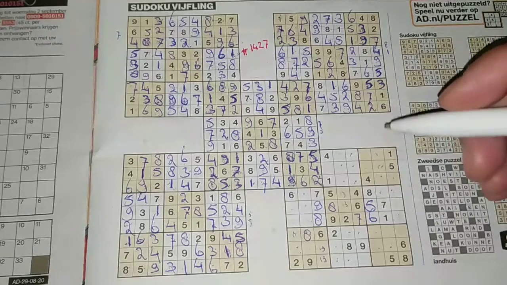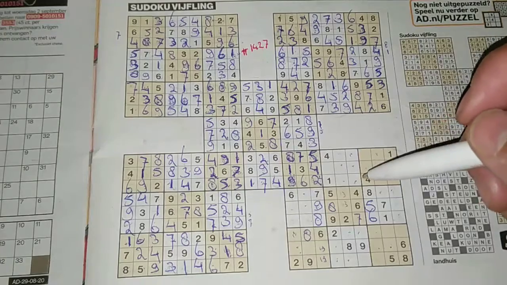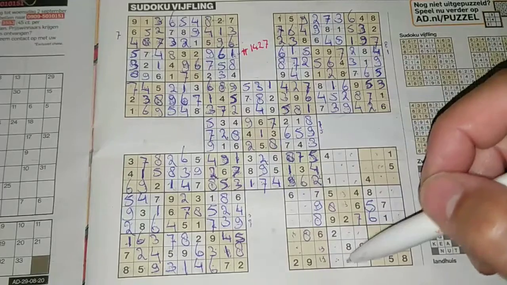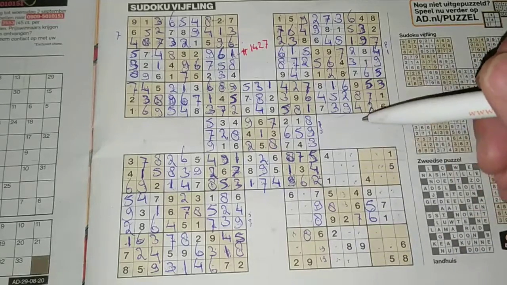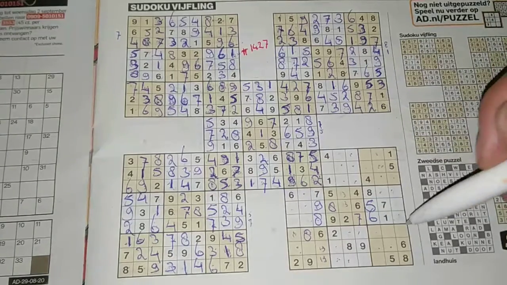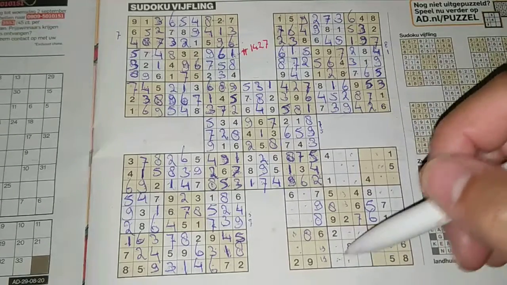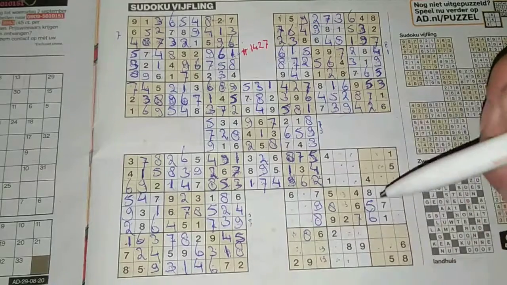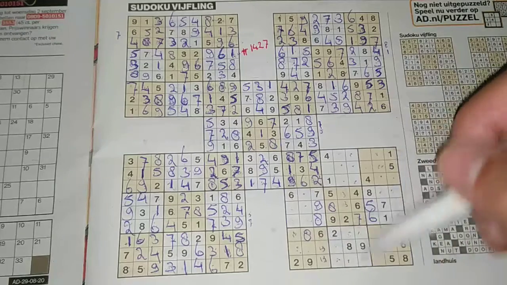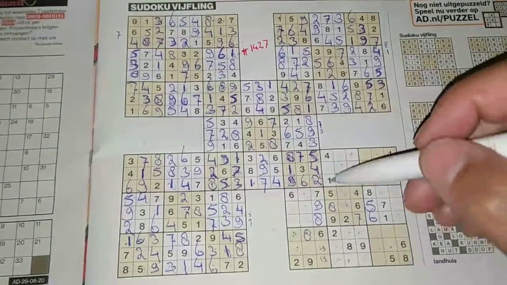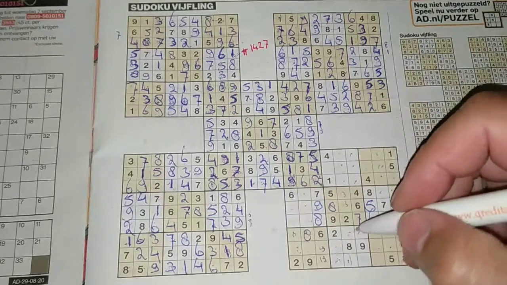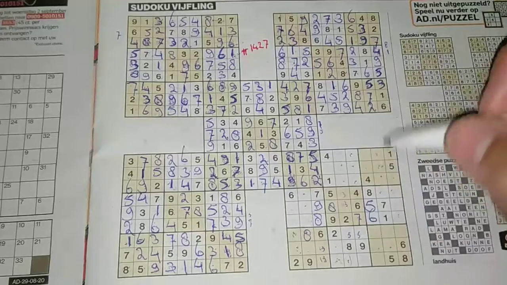In this big square, one of the missing numbers is 5. We see here 5, no 5 in these 2 boxes. There are 5, no 5 in these 3 boxes. So the 5 could be here or could be there.